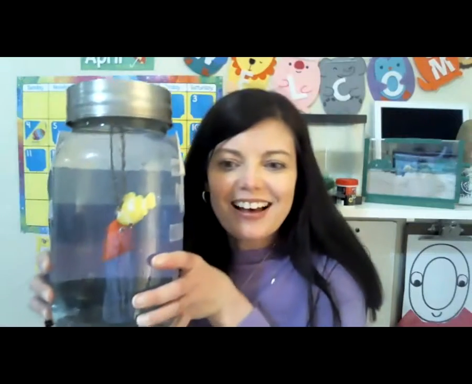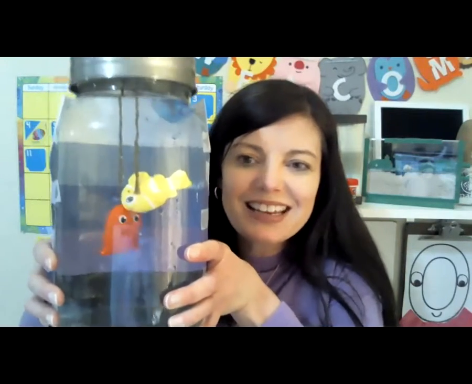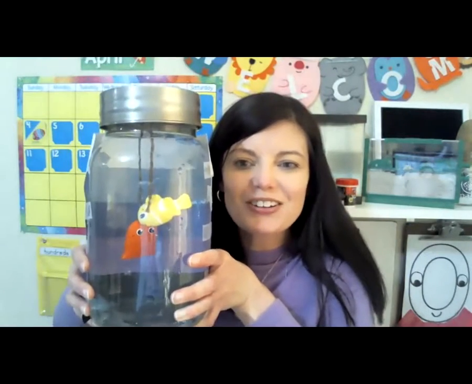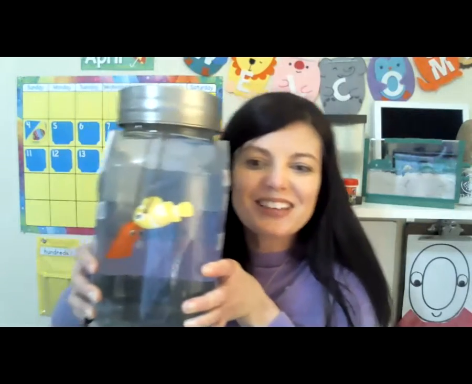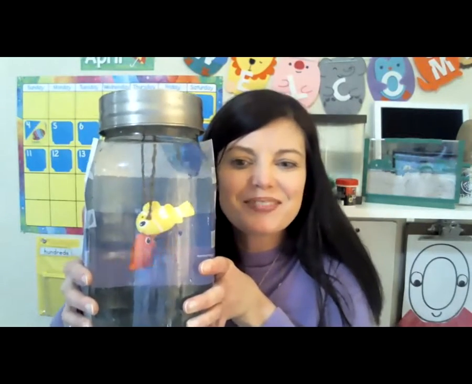Okay, so let's see how our art project turned out. Look at all those zones. It gets darker as you go further down, and it's cool to see the fish swimming in the ocean. Okay, so if you don't have a big jar like that, maybe you want to use a water bottle or even a soda bottle, or maybe even a plastic container from your kitchen if you'd like to try that out.